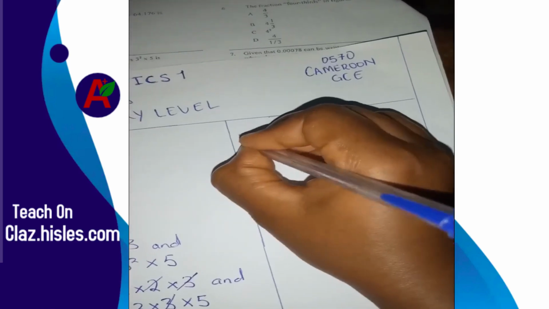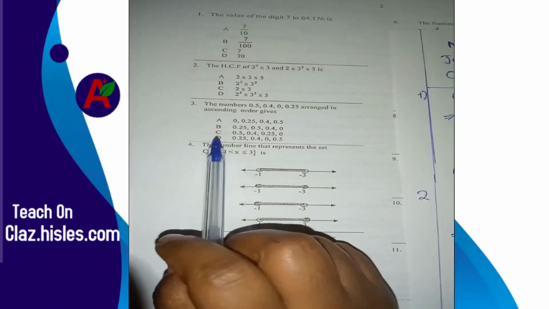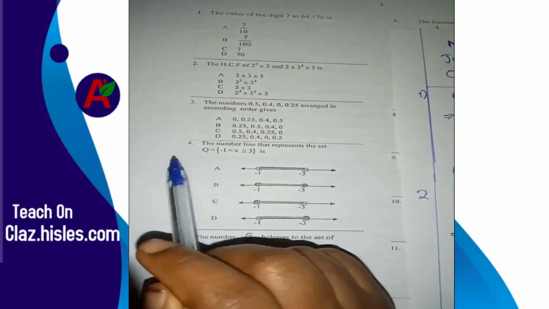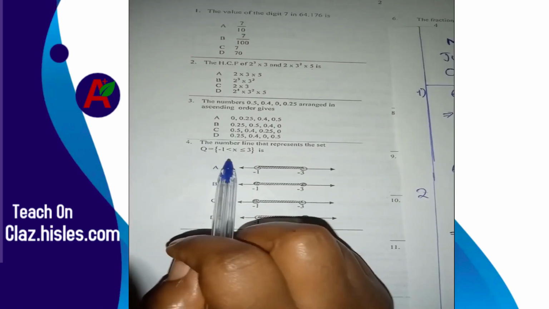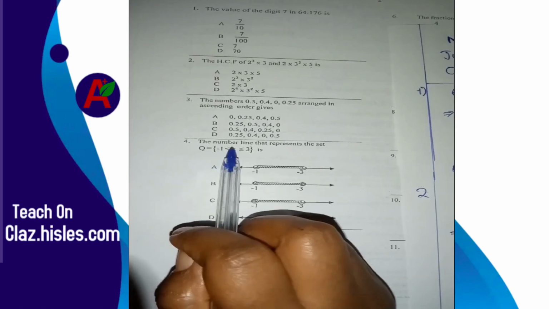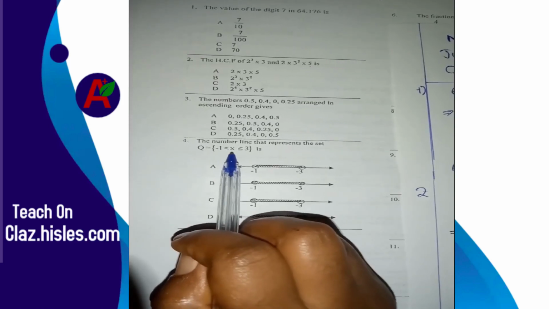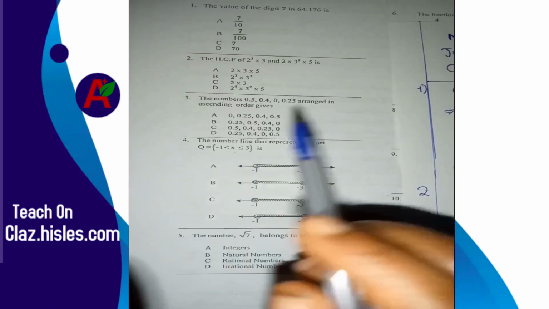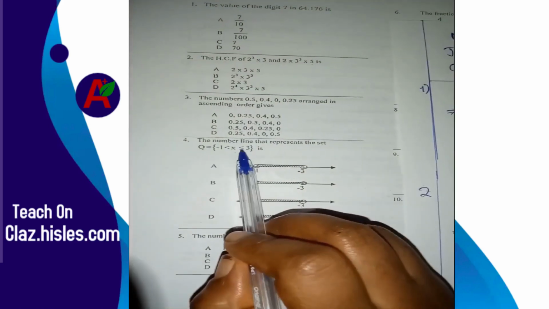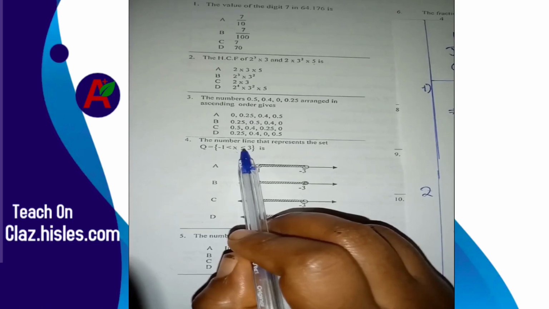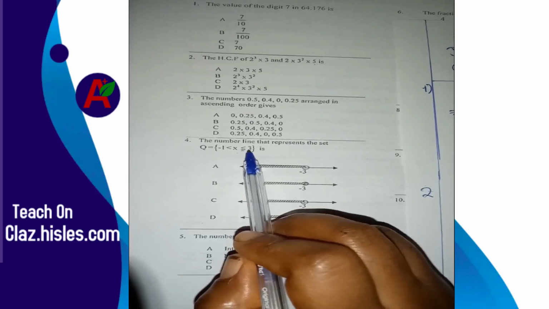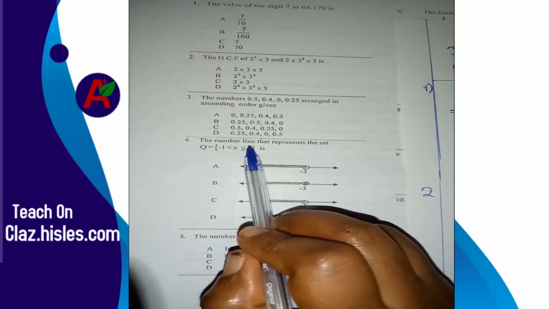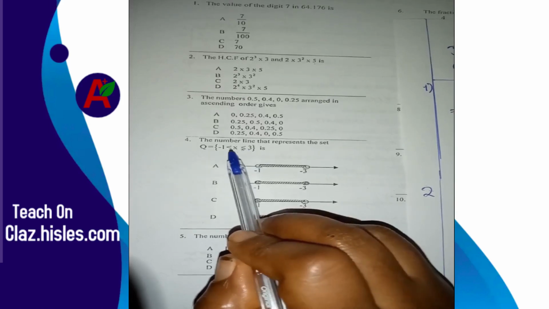Now number 4. Question number 4. The number line that represents the set Q is equal to -1 is less than x, and x is less than or equal to 3. That's what I've seen here. This sign means bounded below 3, including 3. Okay, it means including 3 and below 3.